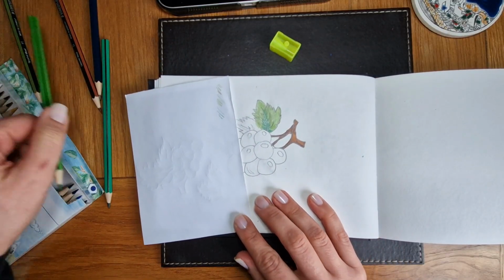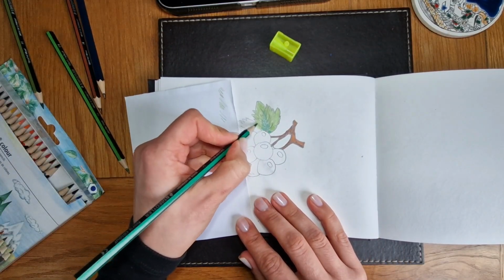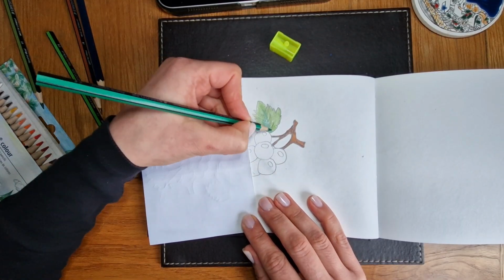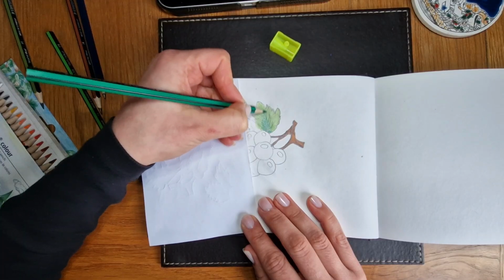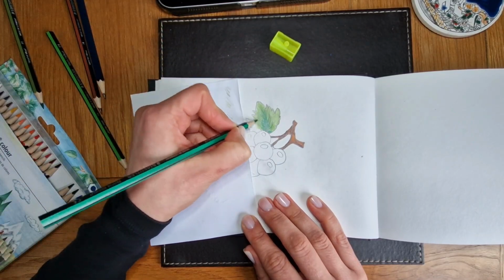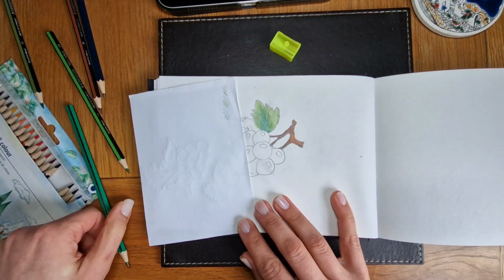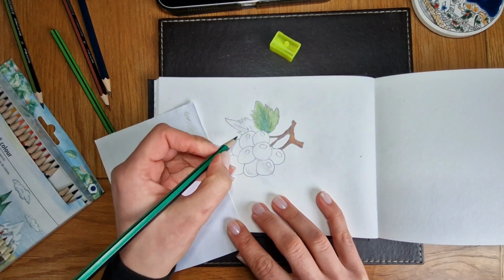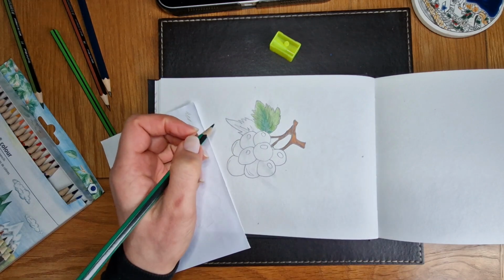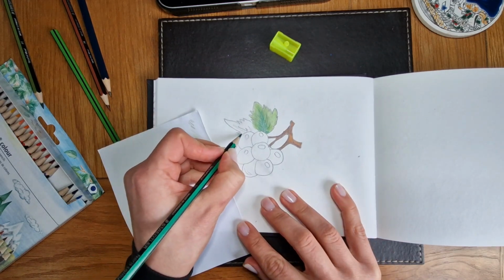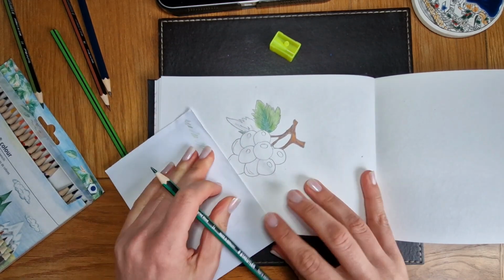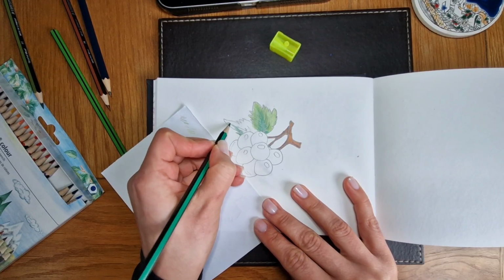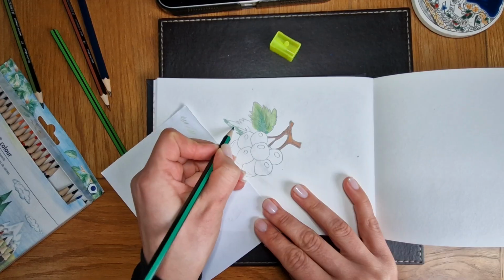There we go. Maybe even a little bit like that. Yeah, that looks nice. And then the second one here, this one's a little bit dark on this side.